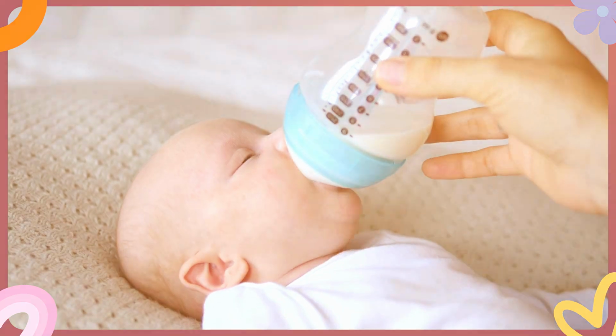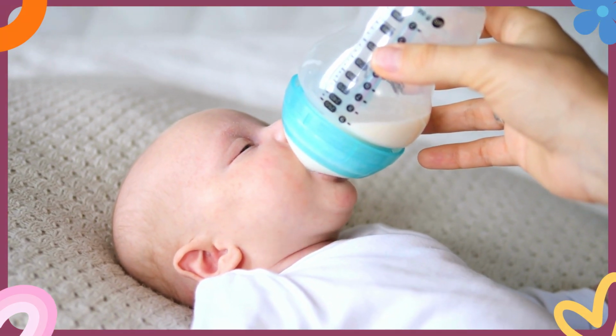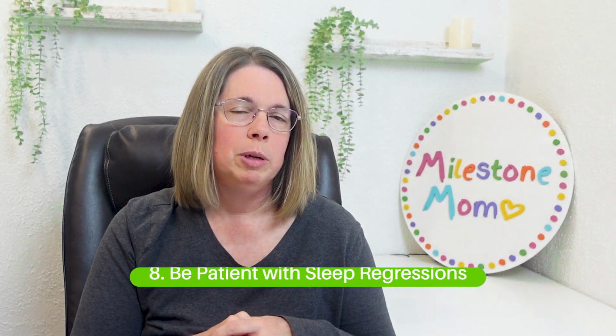So as your baby grows, their need for nighttime feedings lessens. So try to make sure that these feedings are quick, quiet, and avoid any stimulation that could fully wake them up, and gradually they will begin to get more of their calories during the day, which can help them sleep longer at night. Number 8, be patient with sleep regression.